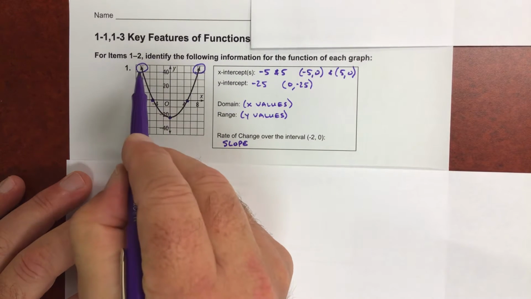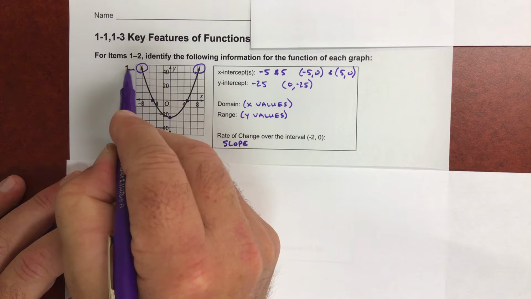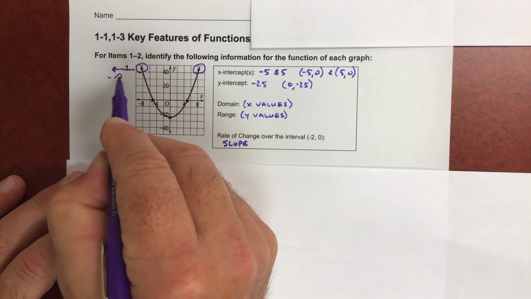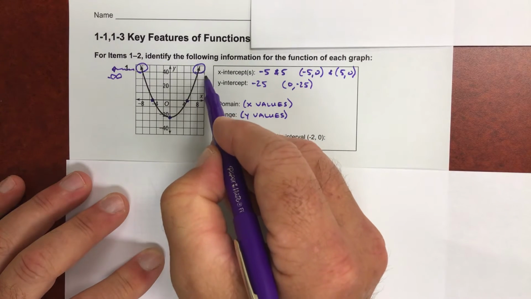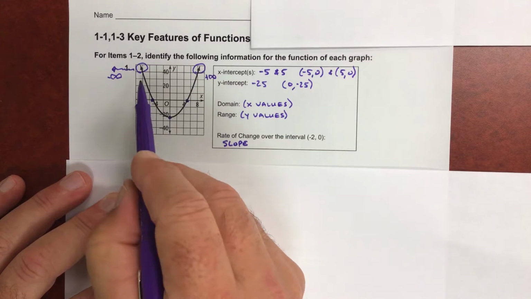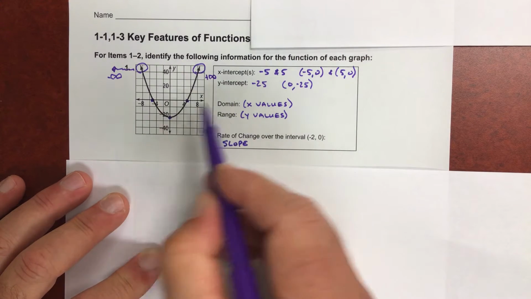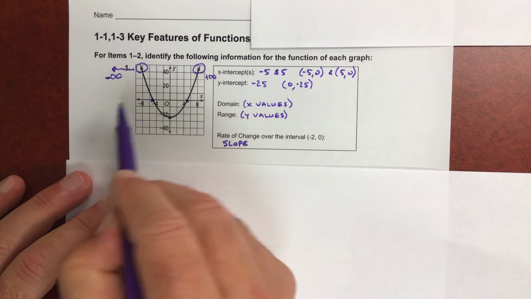Like I said earlier, these have arrows. So this graph is working its way to negative infinity, and working its way this way to positive infinity. So what x values are used? From negative infinity all the way to positive infinity.